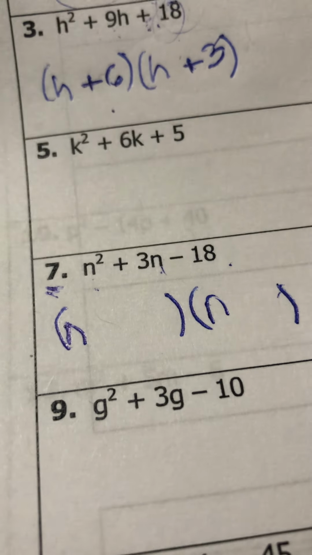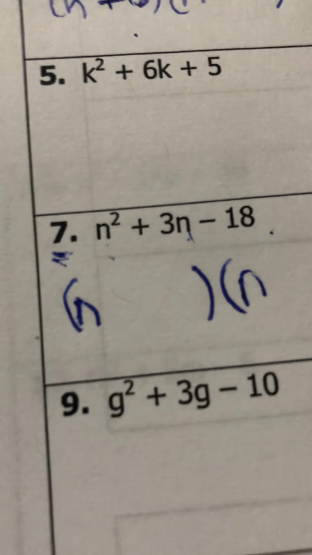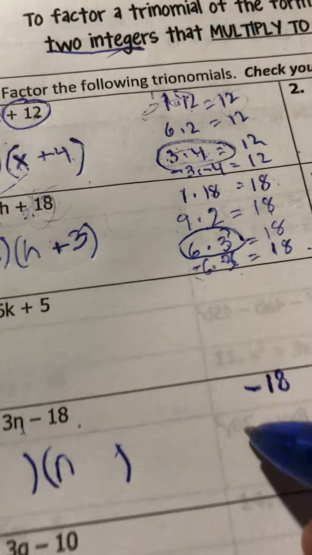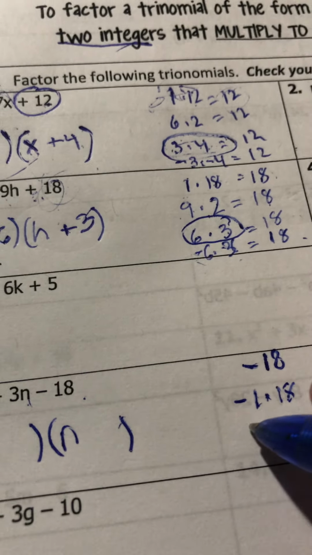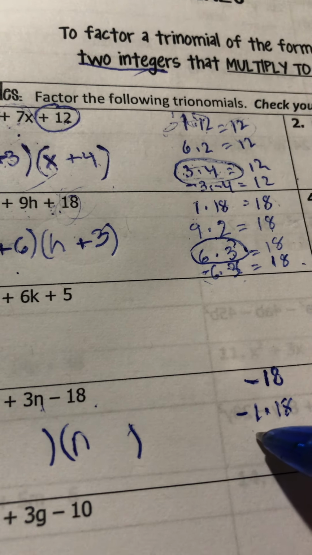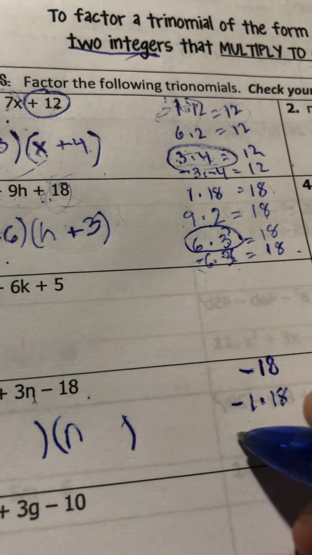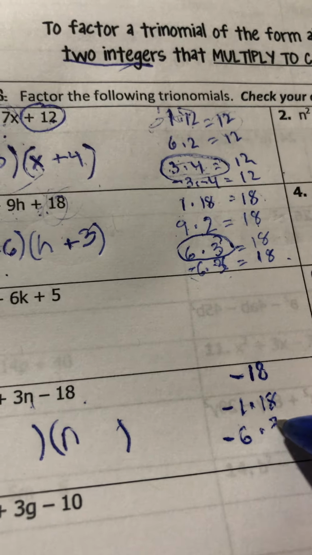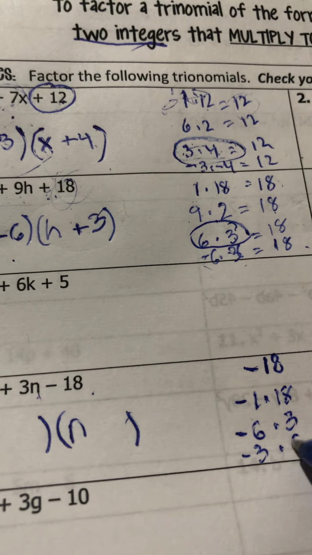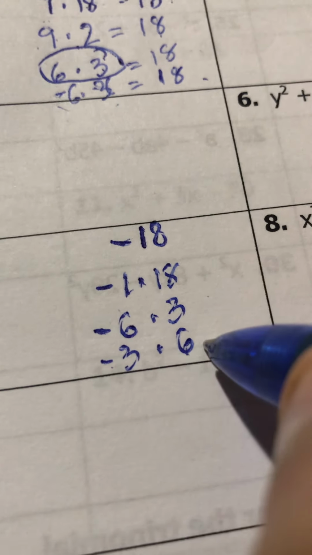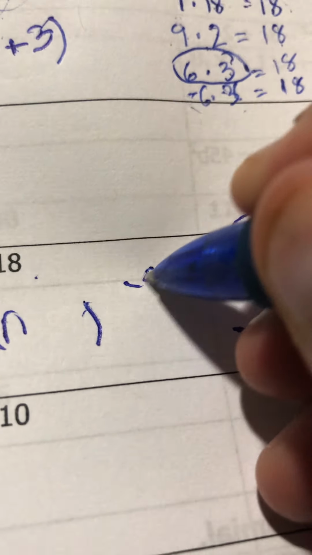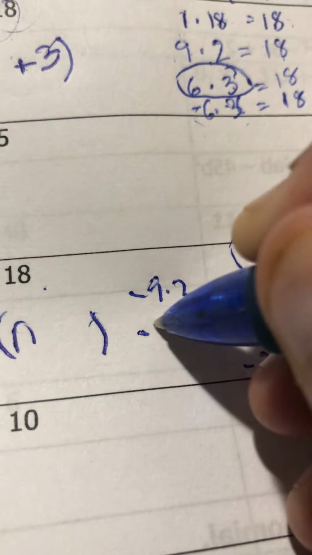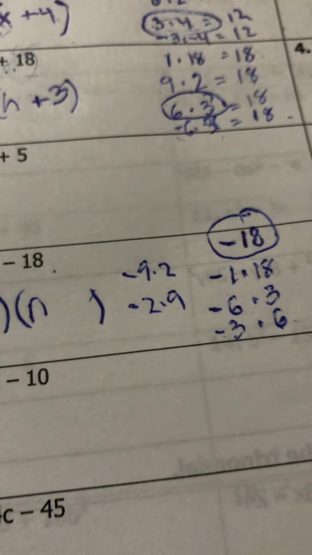So I want two numbers that when I multiply, I should end up with negative 18. Okay? So, negative 1 times 18 gives me negative 18. Negative 6 times 3 gives me negative 18, or negative 3 times 6 gives me negative 18, either or, okay? They both end up with negative 18. And what else? Negative 9 times 2 gives me negative 18. Negative 2 times 9 gives me negative 18.